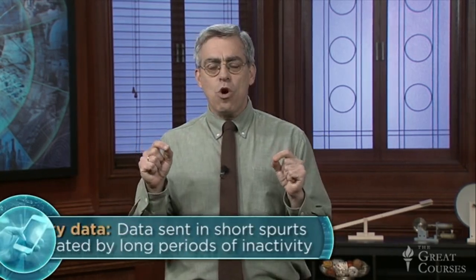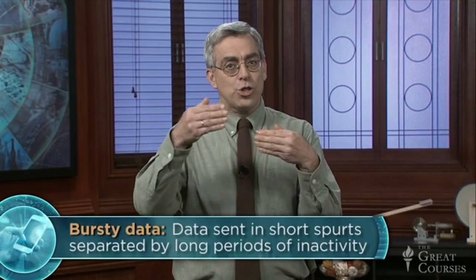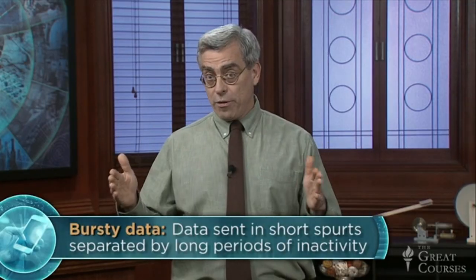The disadvantages of packet switching, latency and data loss, reflect the fact that the Internet was originally designed for the efficient transmission of so-called bursty data. That is, data sent in short spurts, separated by long periods of inactivity. Email is a perfect example of bursty data.